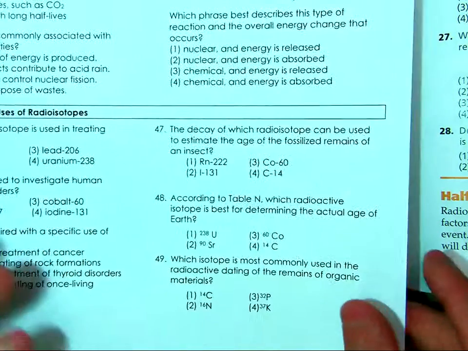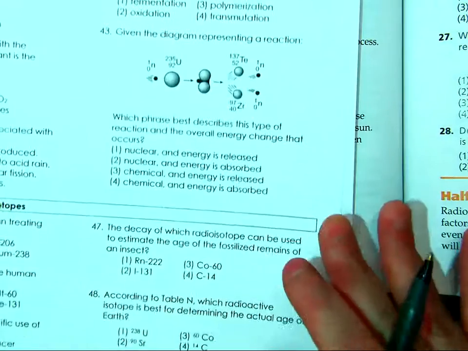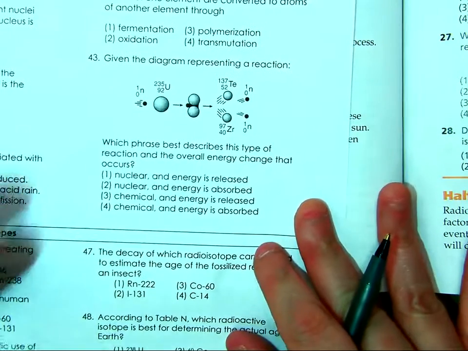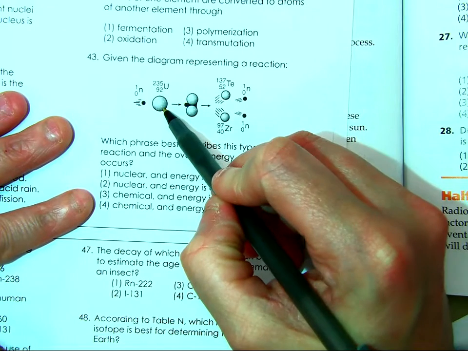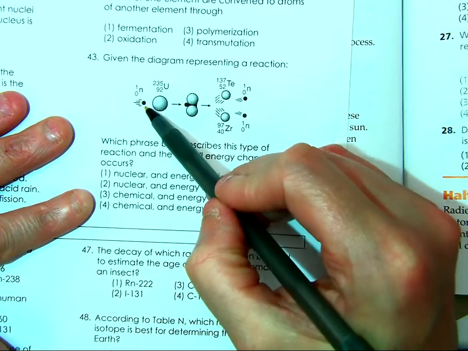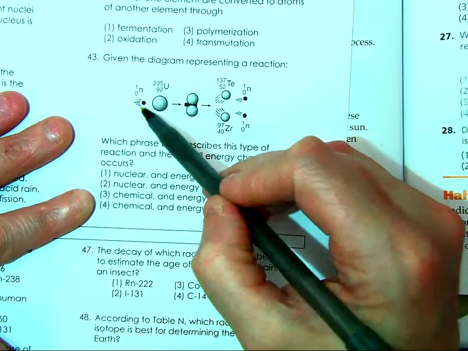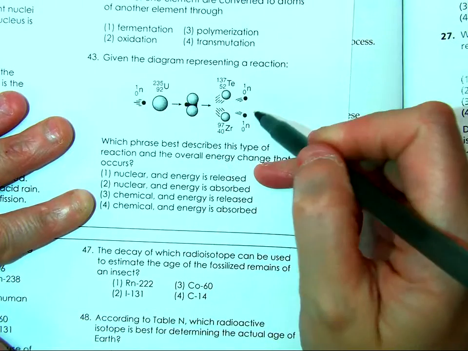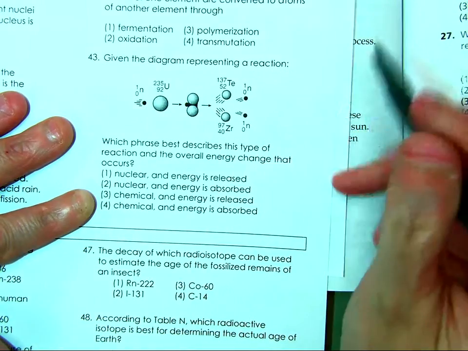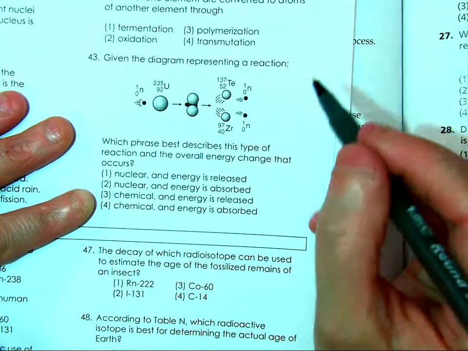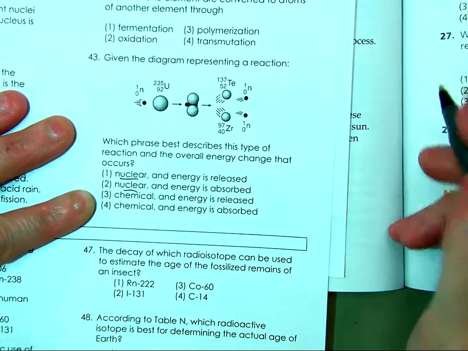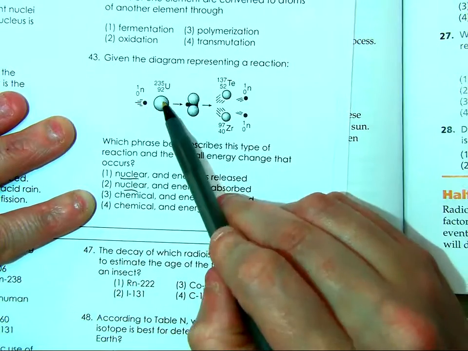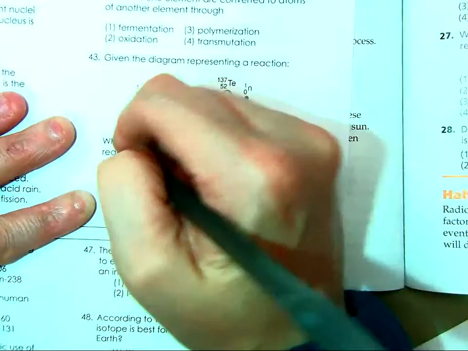Another way you might see it is by a picture. So if you take a look at number 43, you're seeing a big atom here being bombarded with a small neutron, ultimately being broken into smaller pieces. This is considered fission, and we know that it's nuclear. And most things that happen that are nuclear are releasing energy.